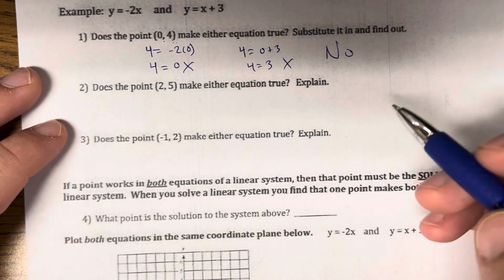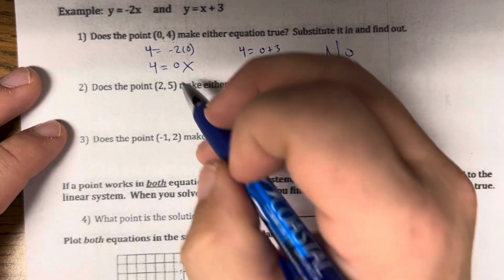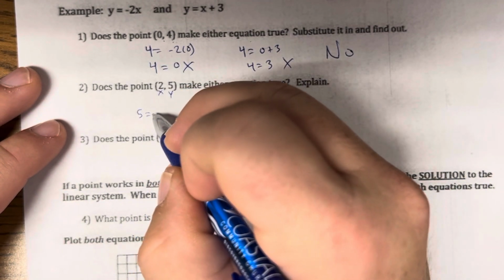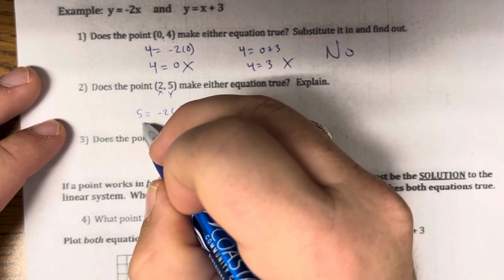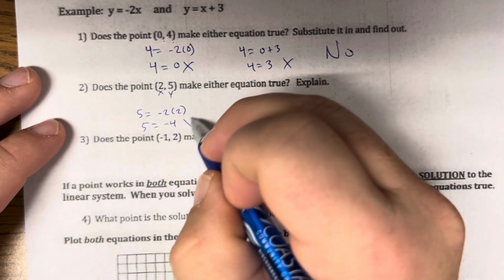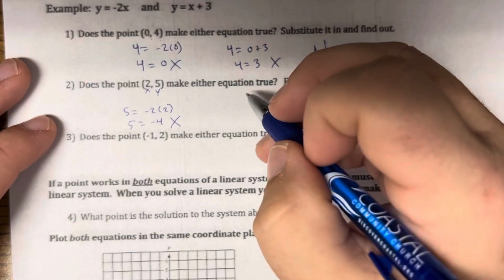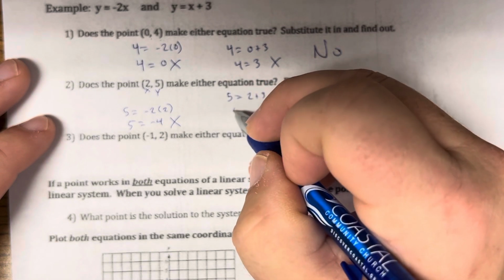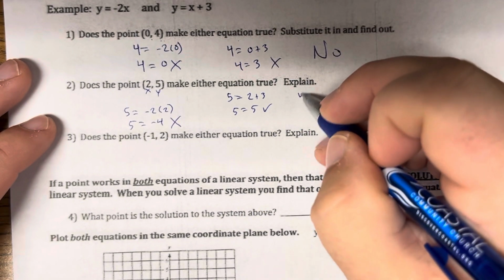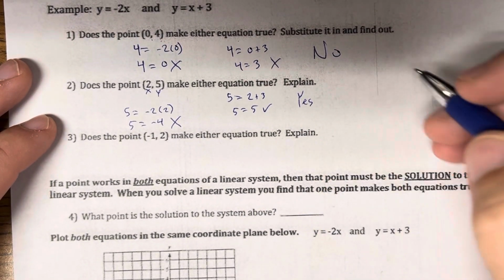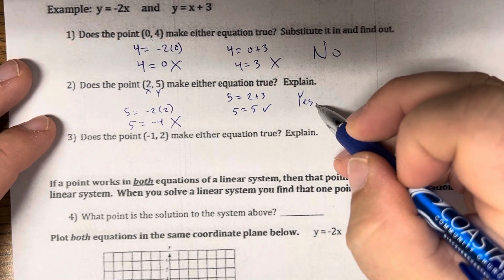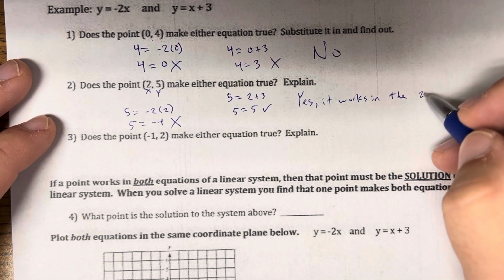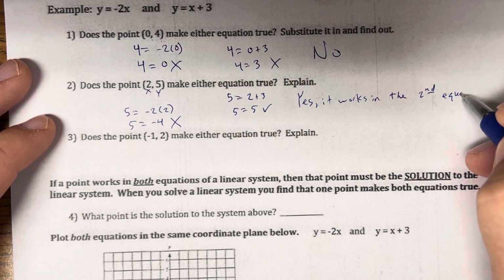Does 2, 5 make either equation true? And so for this one, my x is 2 and my y is 5, so we're going to plug in 5 is equal to -2 times 2. 5 is equal to -4. Nope, that's not true. Then for my other equation, 5 is equal to 2 plus 3. 5 is equal to 5. Yes. It works in the second equation.